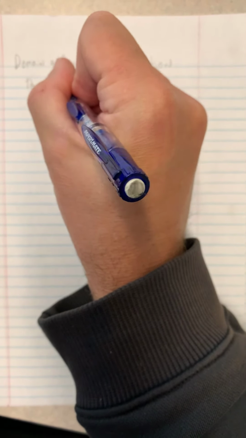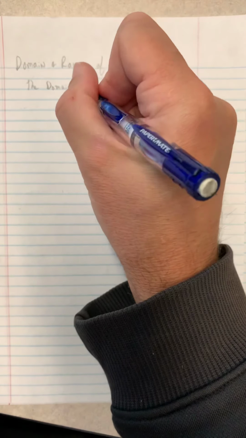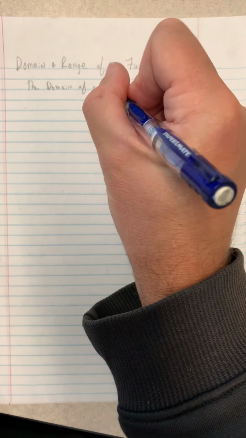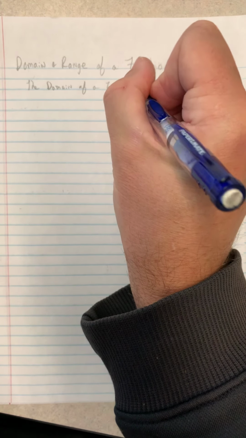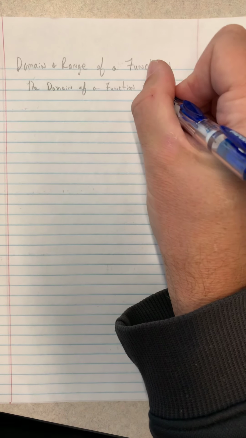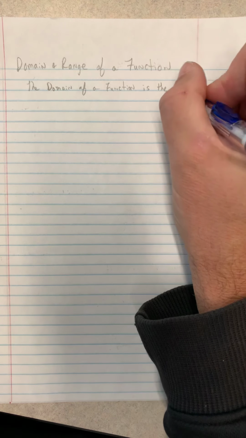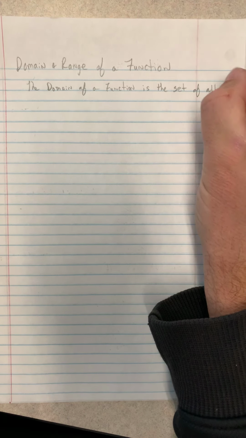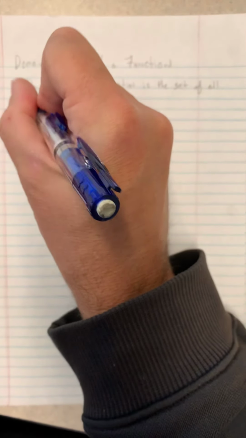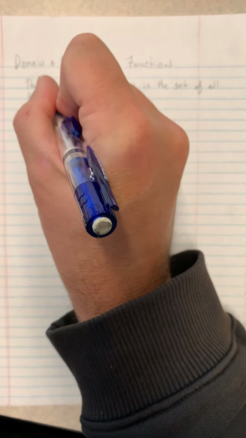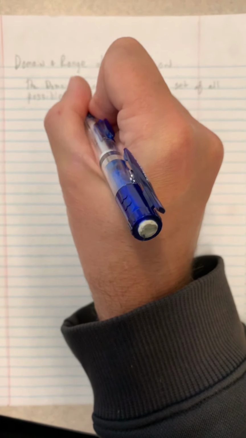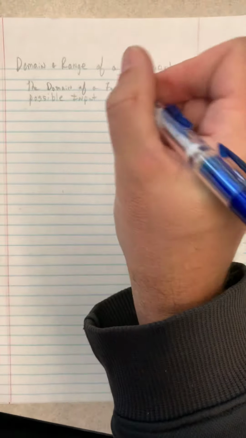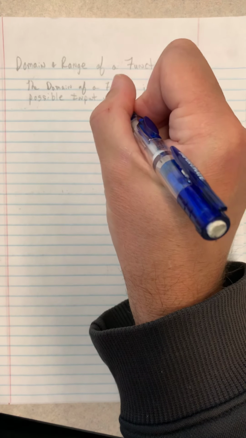The domain of a function is the set of all possible input values.